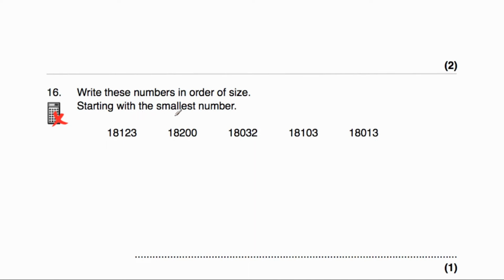So we're starting with the smallest number, so that's going to be 18,000 and no hundred, so it's going to either be 18,032 or 18,013. Well, 18,013 is going to be smaller than 18,032, so 18,013, and then 18,032. That's the smallest two numbers.